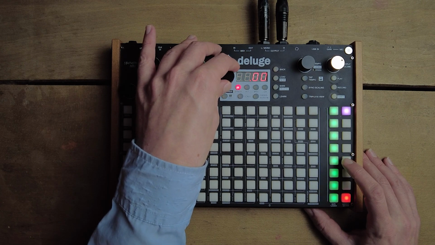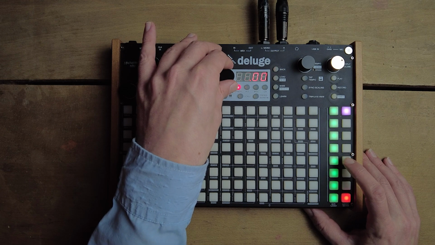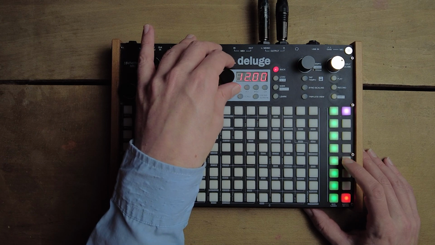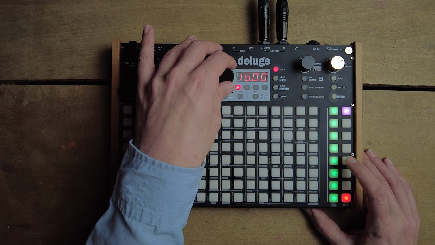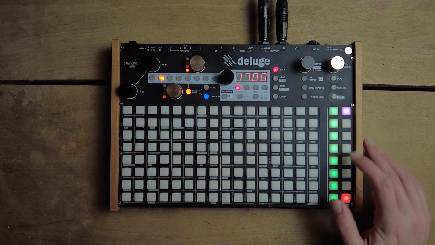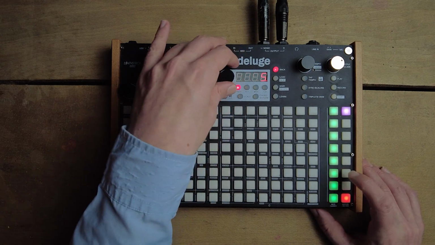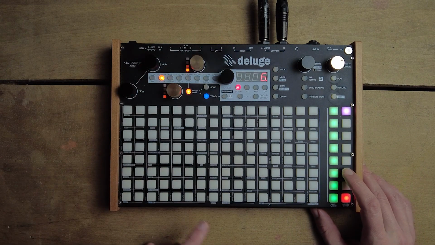Fourth. A third above. Fourth. Fifth. An octave above. Octave and a third. This maybe with the level dialed back. Yeah, why not?